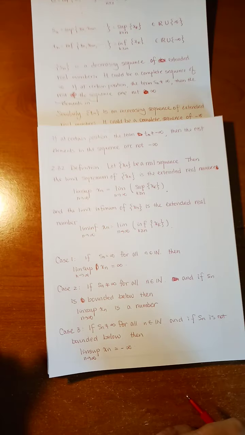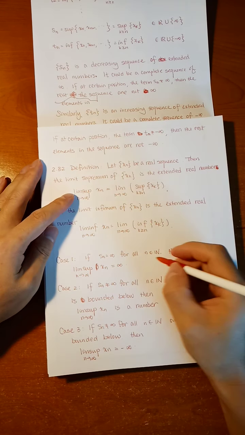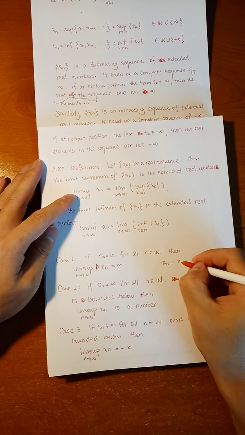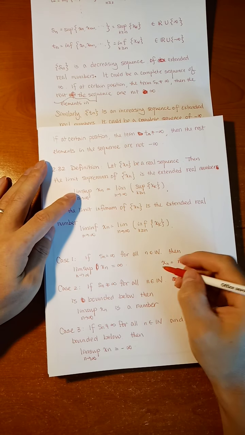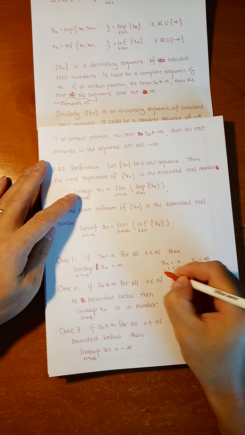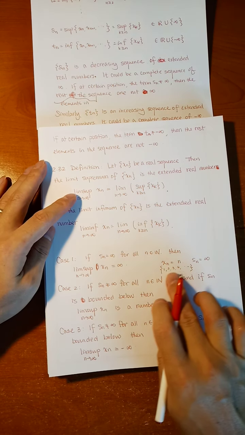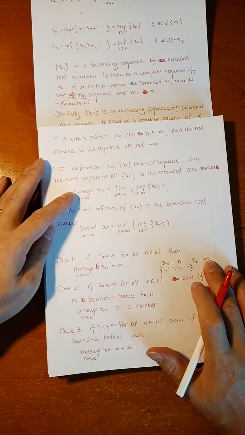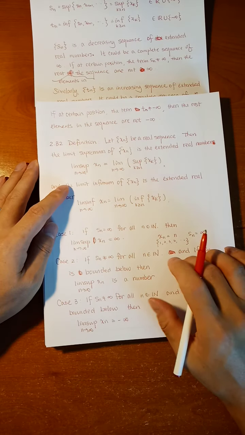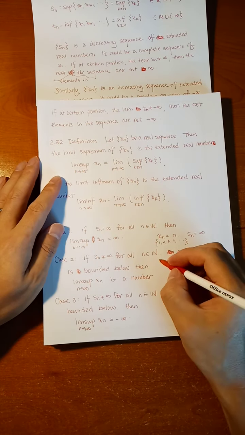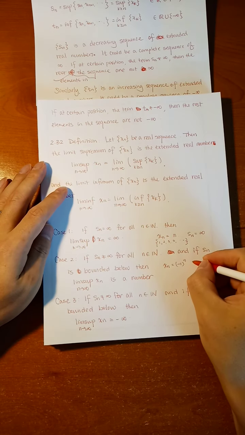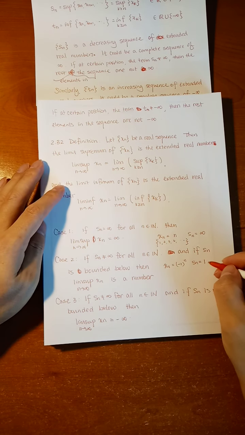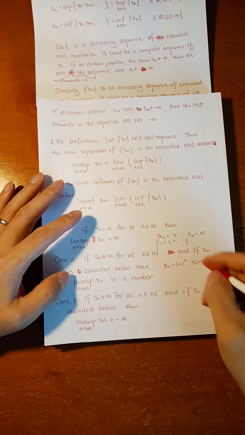Let's see the examples for each case. For this one, you can just choose Xn equal to n. Then you can check that the supremum Sn is going to be infinity all the time. You have 1, 2, 3, 4. For each subsequence, you ignore the first few terms, and the supremum is always infinity. For another example, you choose Xn to be (-1) to the nth power. Then Sn is constant 1. Check this. Then the lim sup is 1.